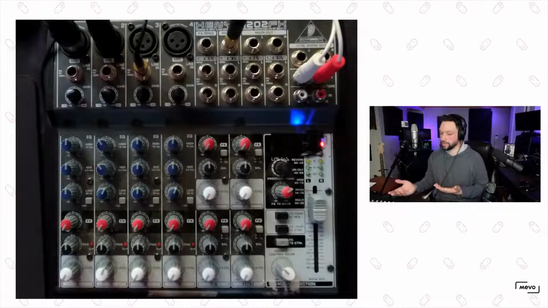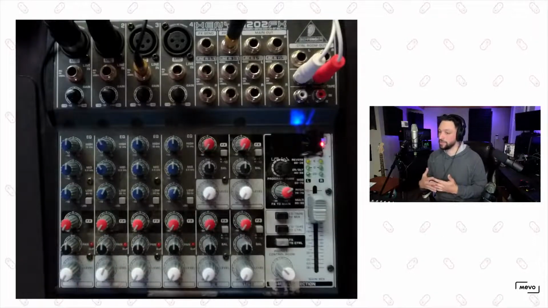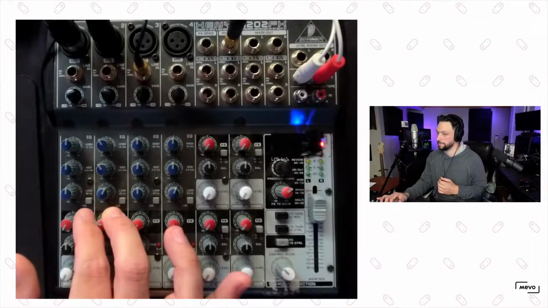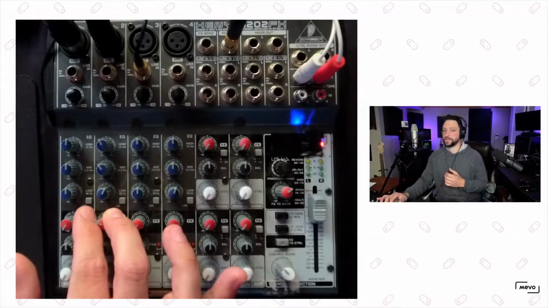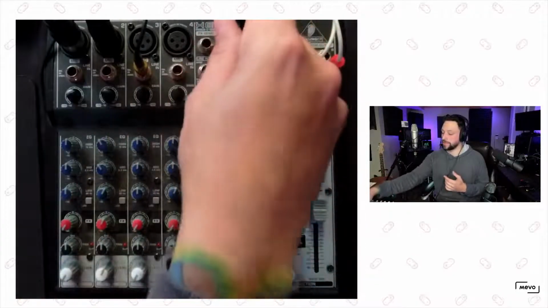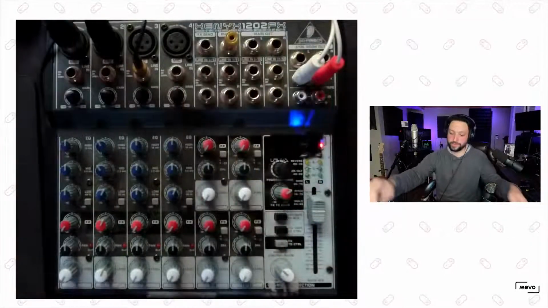And let's say you want to throw in some type of effect. If you look at the red knobs on this mixer, they send to an effects chain. So if I turn this up a little bit, now you guys should be hearing some serious reverb. And I'm going to monitor that. Again, I've been listening through my mixer. I'm going to come back to what you're hearing.